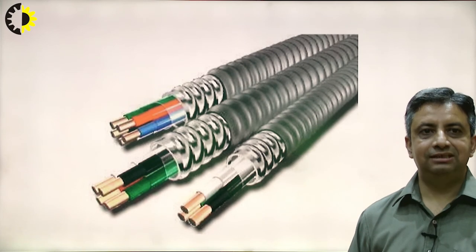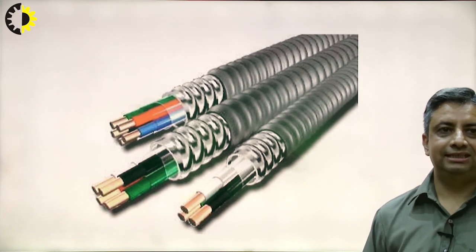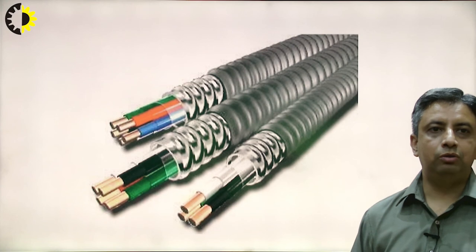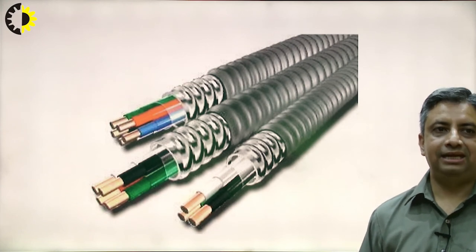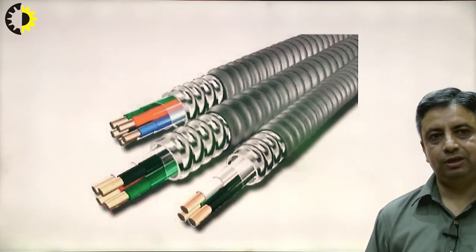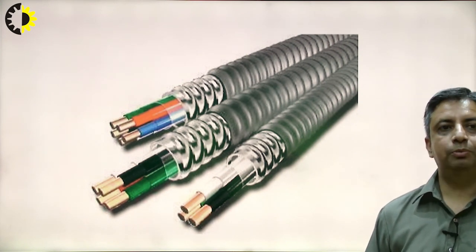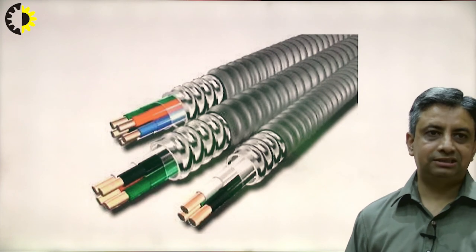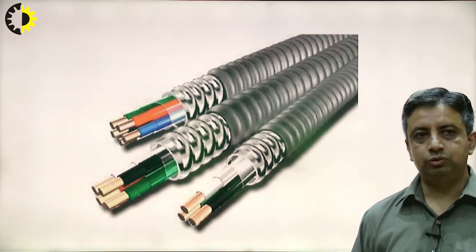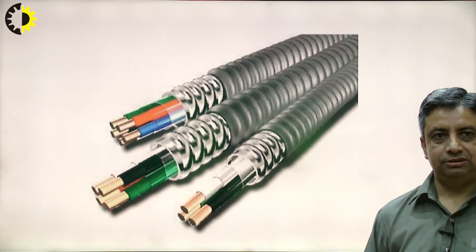So this is the figure for the metallic sheeted cable. Again, you can see the outer periphery is a metallic sheet that will protect this cable. The basic purpose is to provide more mechanical strength when this type of cable is used for outdoor applications.